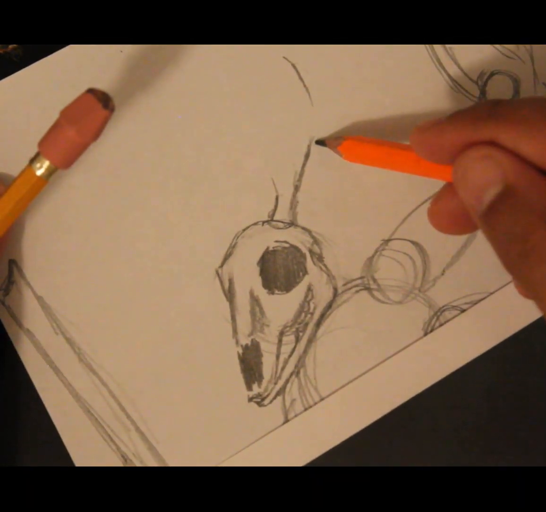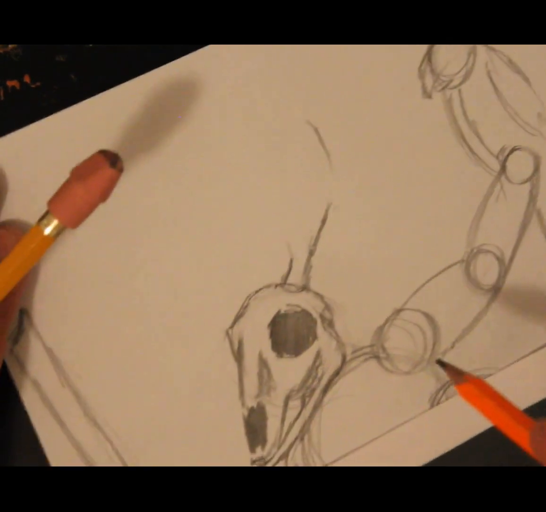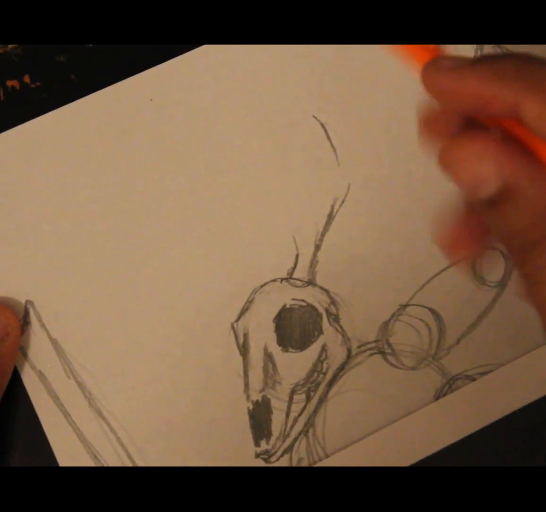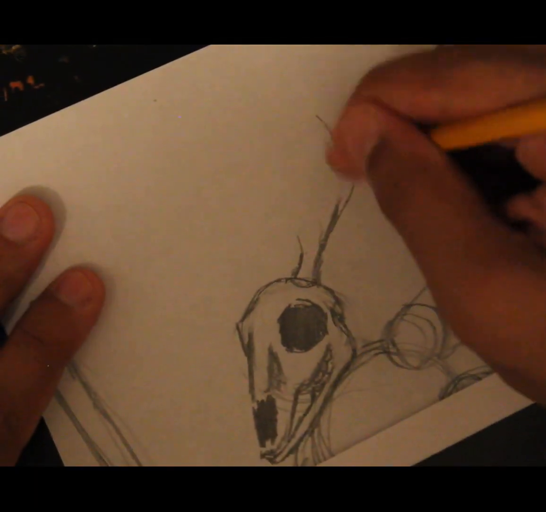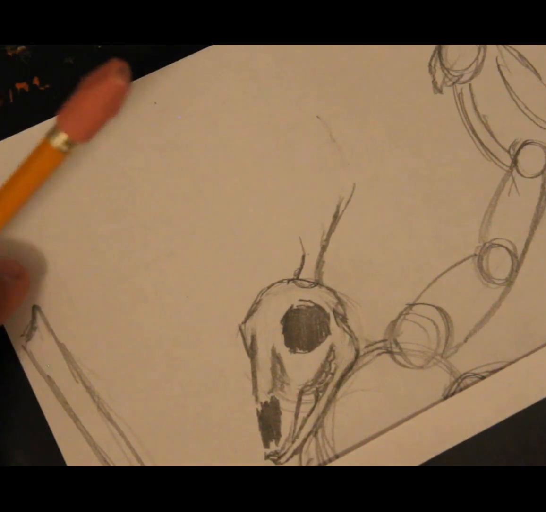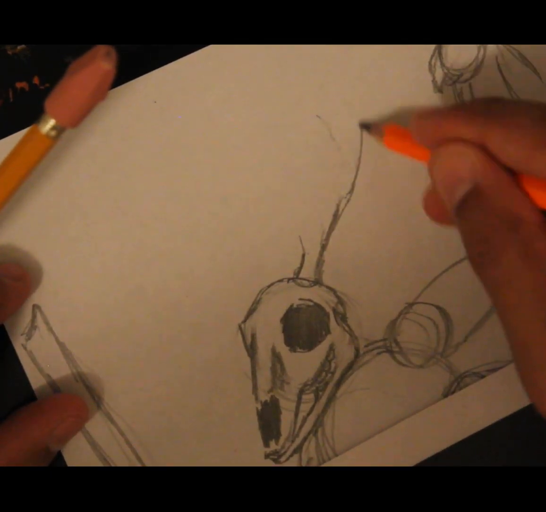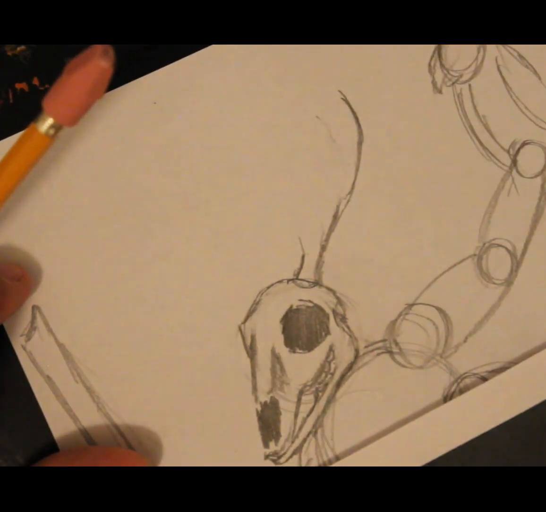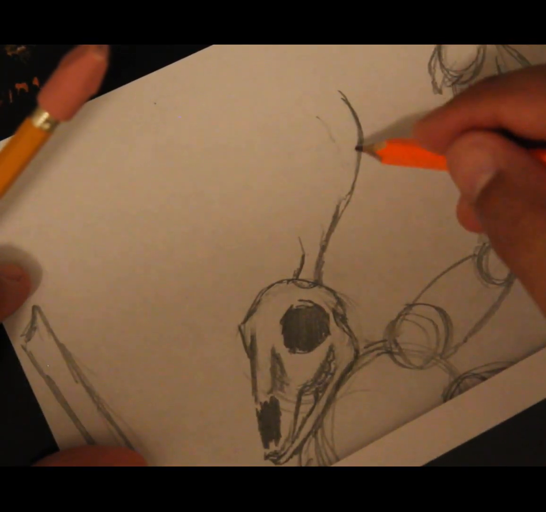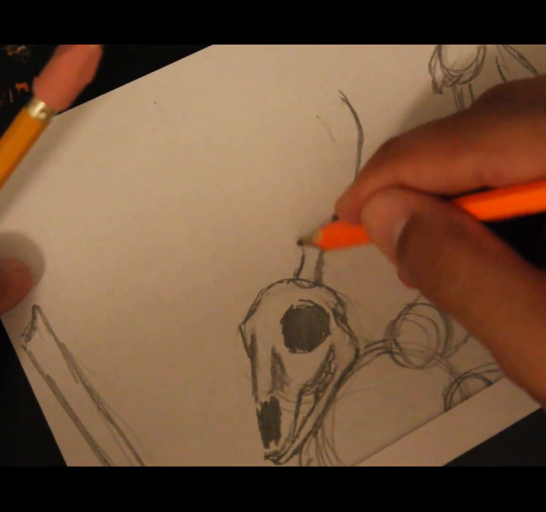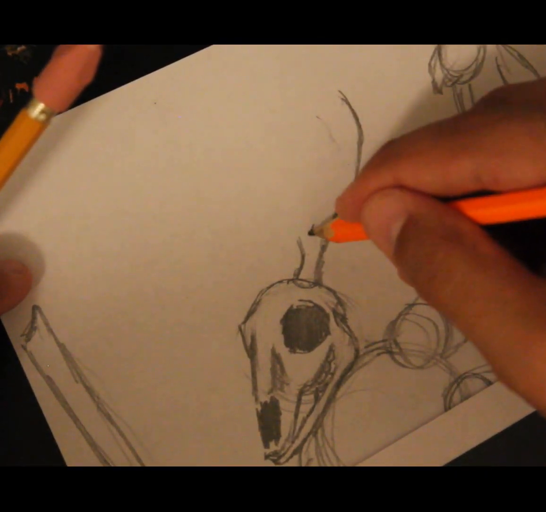I want these to be spaced out a bit so it looks a bit cooler. So I might stretch it out. Remember that you don't have to follow your references 100%. They're just there as a guide. So I am gonna maybe stretch it out just a little bit. See how that goes. And sometimes it works, sometimes it doesn't work.